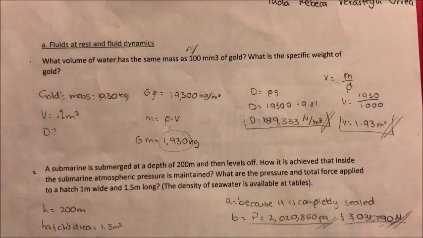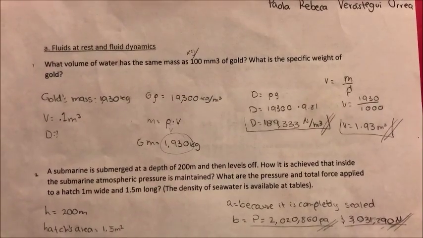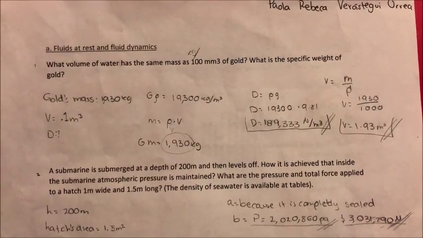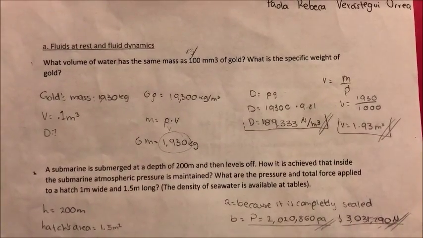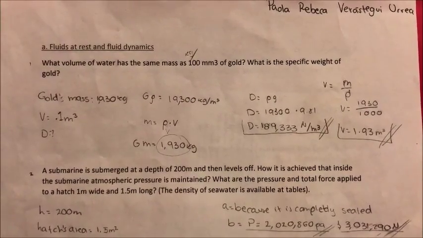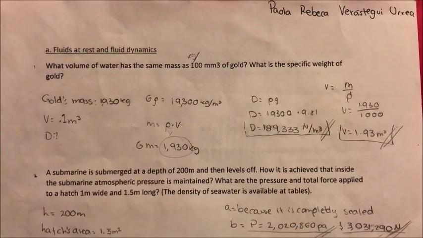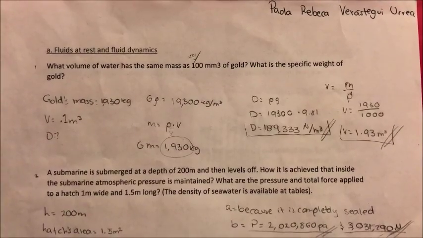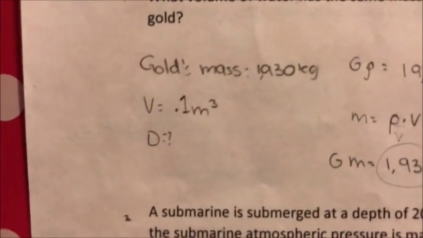To get the volume of water, we have to get first the density of gold. We know it's 19,300 kilograms per cubic meter. And the formula to get the mass is density times volume. But what is the volume of gold? Well, it gives us the volume in millimeters square, so we have to pass it to meters square. 100 over 1,000 gives us 0.1 meters square. It's right there.